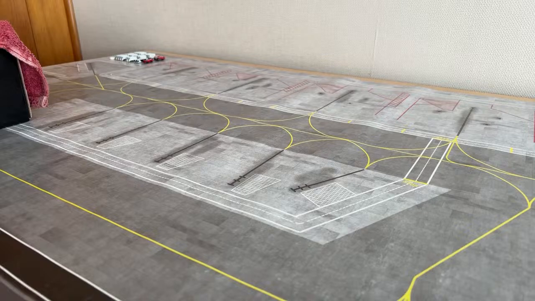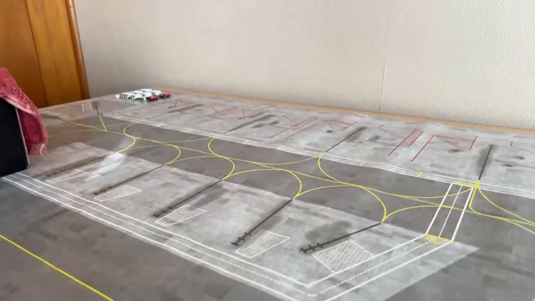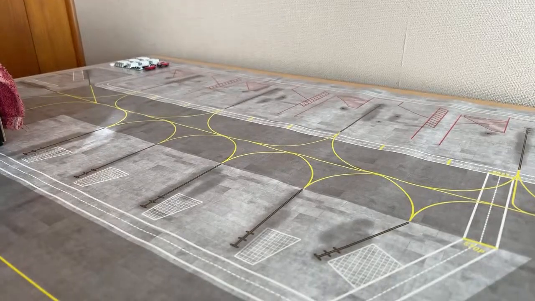And yes, hopefully we have a good stream today. I'm just going to move some of my containers so I can get into some of them.